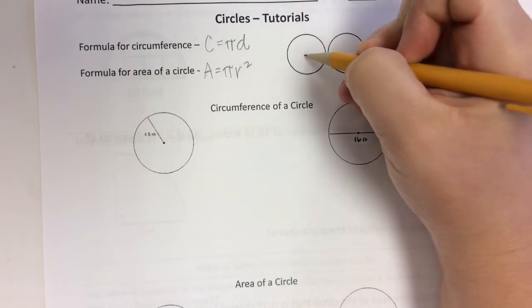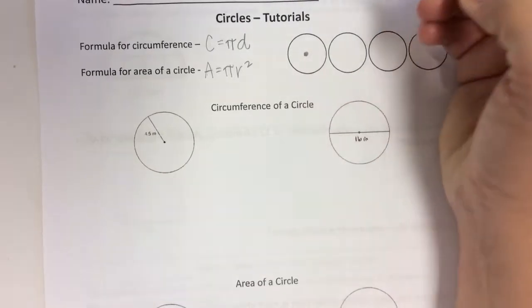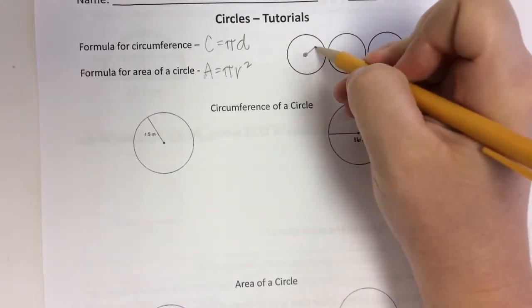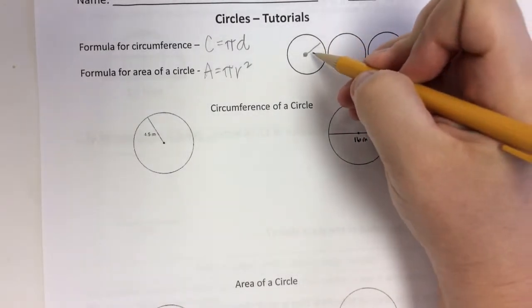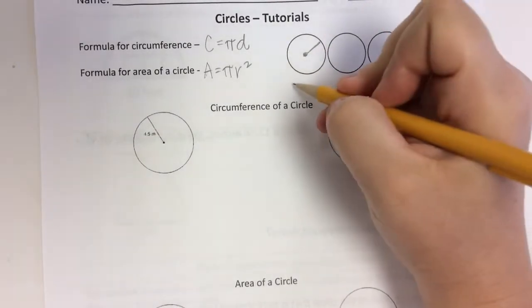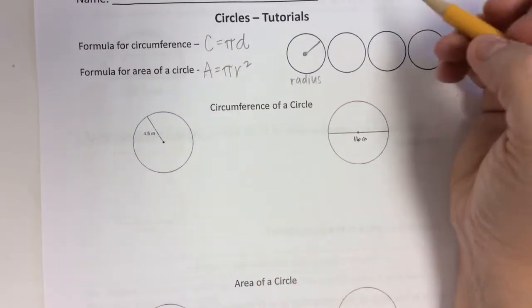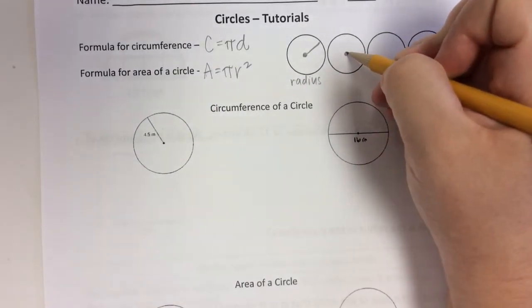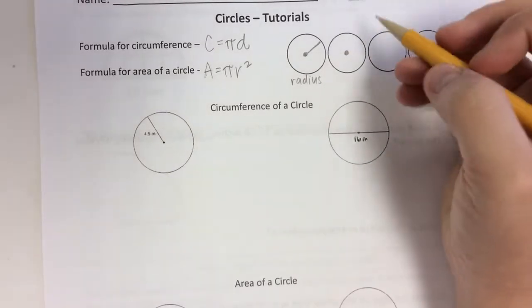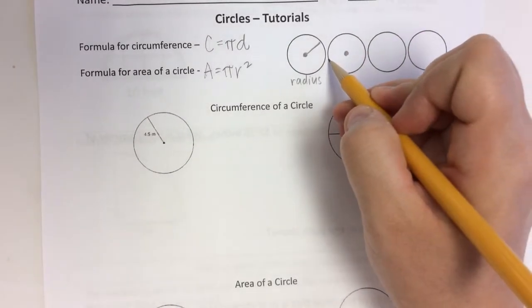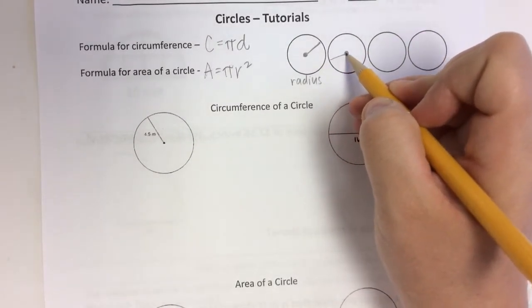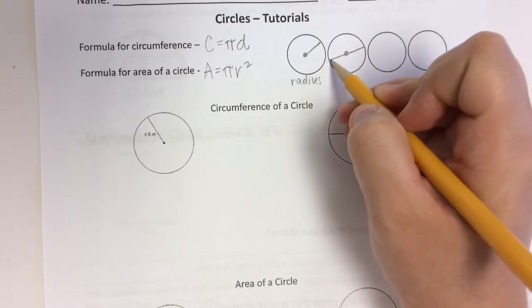So for R, being the radius, it starts in the middle of a circle and it's a straight line that goes out to the edge of a circle. A diameter is a straight line that starts on one edge of the circle, goes through the center of the circle, out to the other edge of the circle.